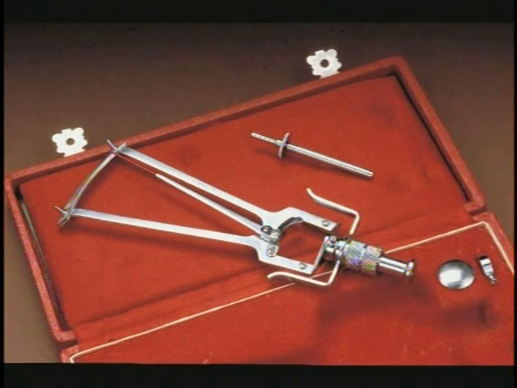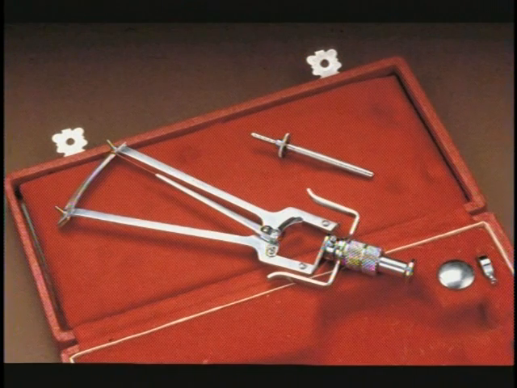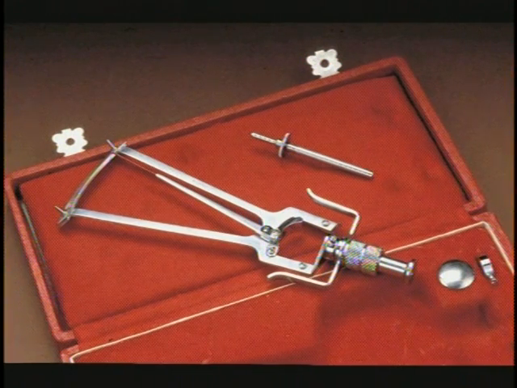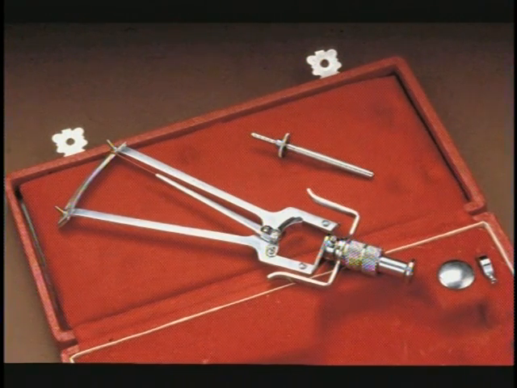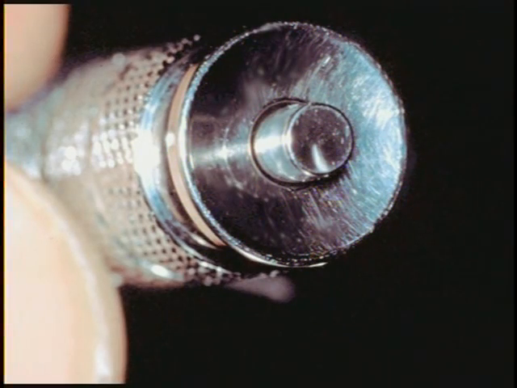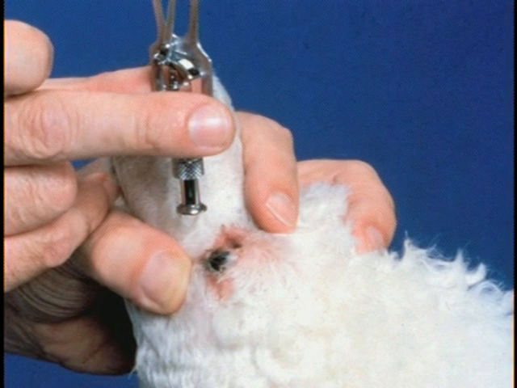The Schiotz tonometer requires assembly, disassembly, and cleaning in order to ensure its accuracy. The footplate is large and the patient must be cooperative in order to place the footplate on the cornea in a vertical position. If the animal is fractious or the eye is painful, then it is unlikely that accurate placement will be obtained and erroneous values will result.